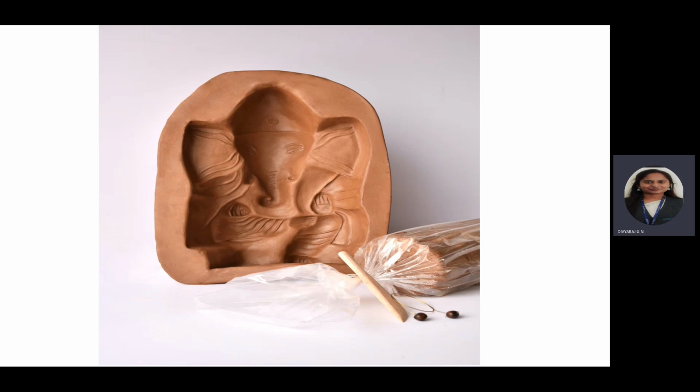Now I have a question. Consider, for example, that I need to make hundreds of Ganesha idols for Ganesha Chaturthi. To make 100 idols, it is not mandatory to have 100 molds like this.